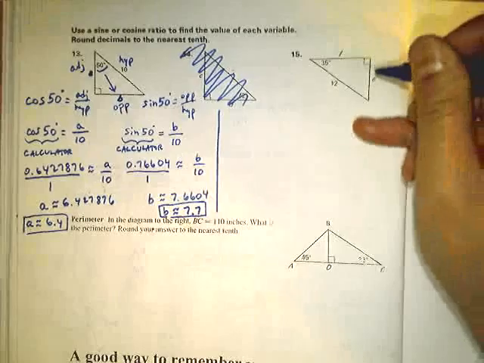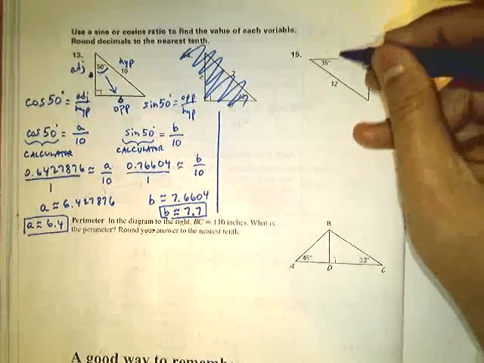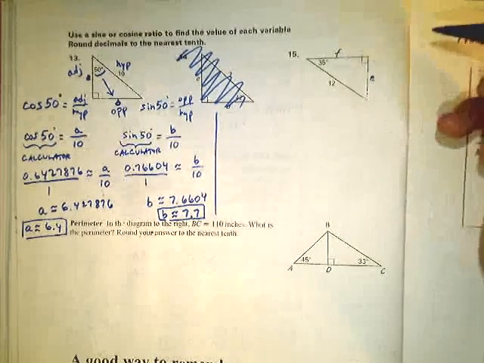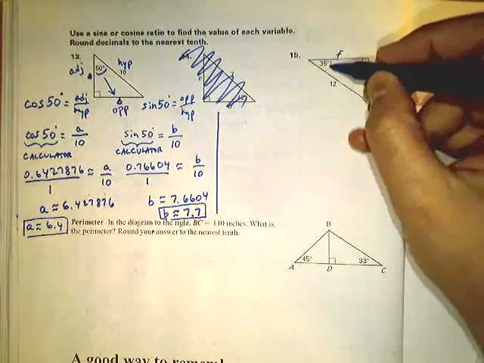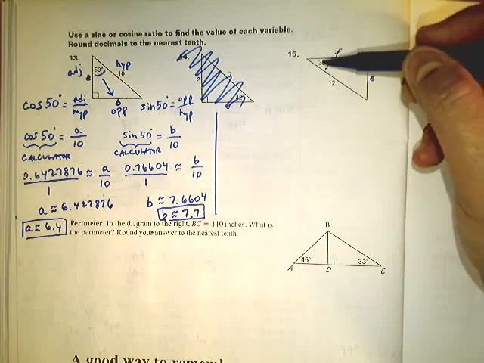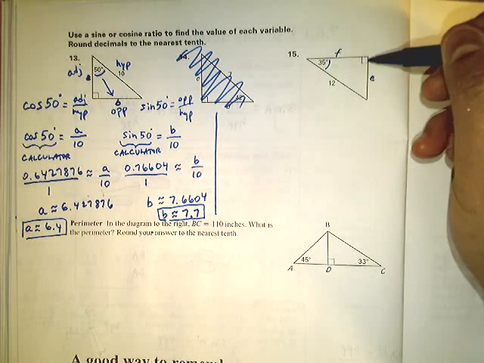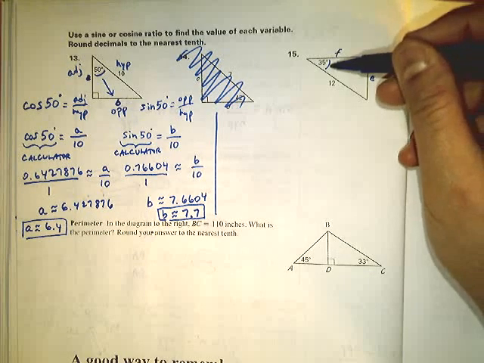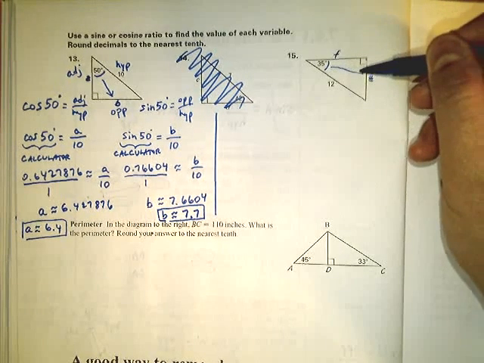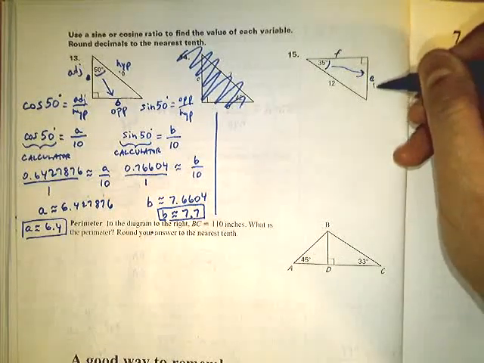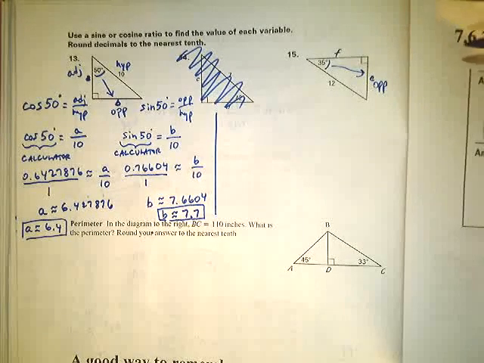Number 15, they want us to find side E and side F. So as you can see, they've given us an angle here. So I'll use that as my reference angle. You can't use the 90-degree angle as your reference angle. That doesn't work. So this angle, the farthest side away from that is over here. So that must mean E is my opposite side.